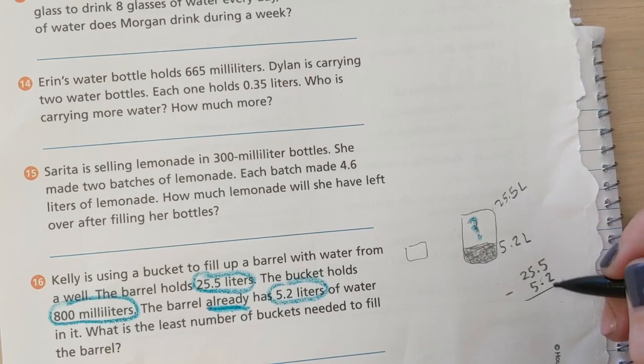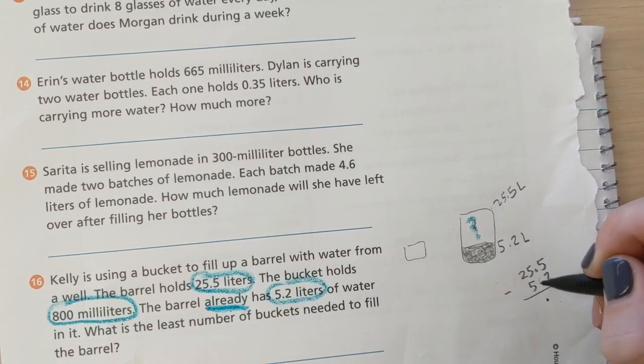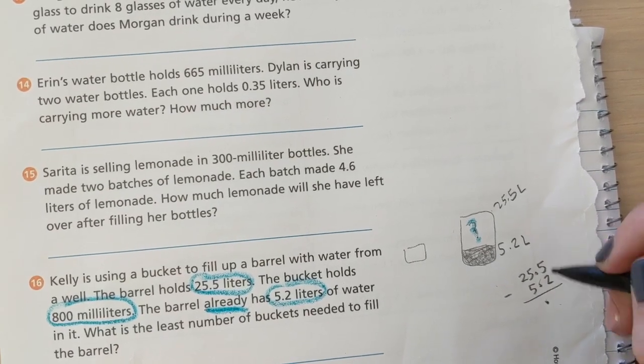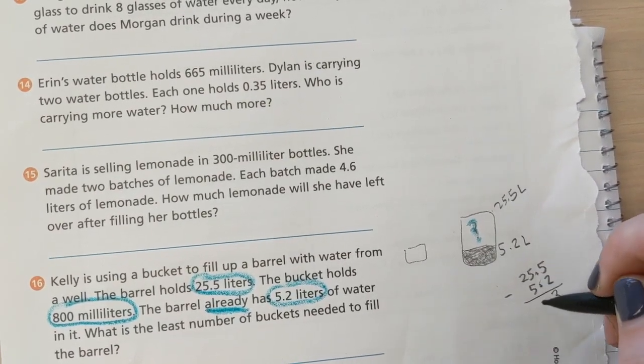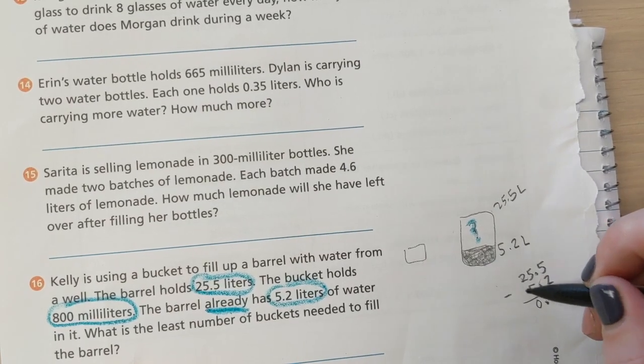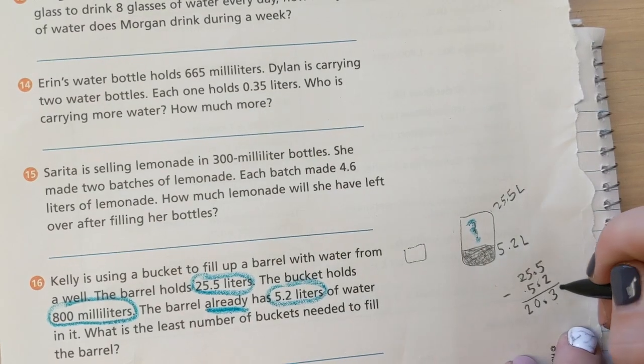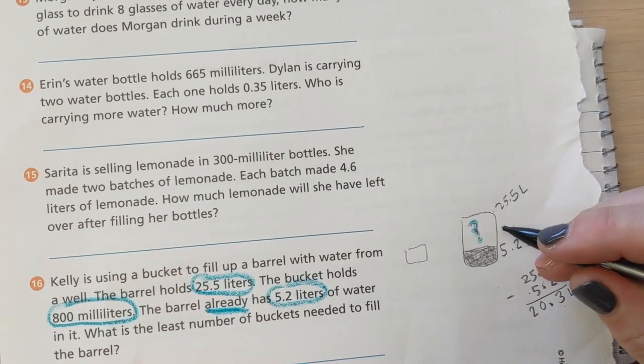He lines the decimals up. Please make sure you got 3 decimals right there lined up. And then do subtraction. 5 minus 2 is 3. 5 minus 5 is 0. You're not done. 2 minus nothing is 2. So we're missing 20.3 liters. That's what we're missing inside of there.